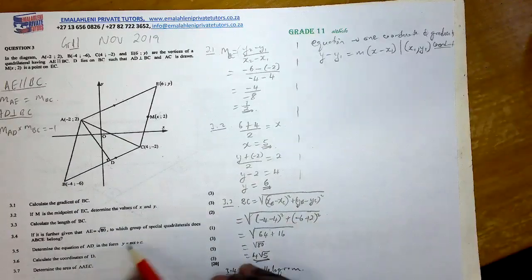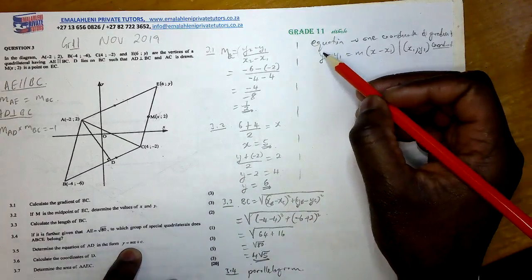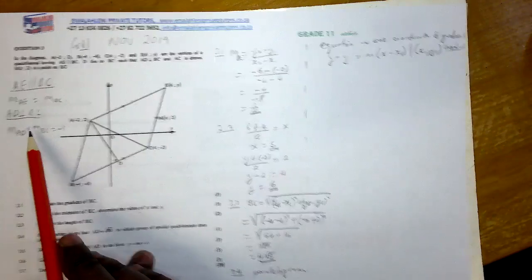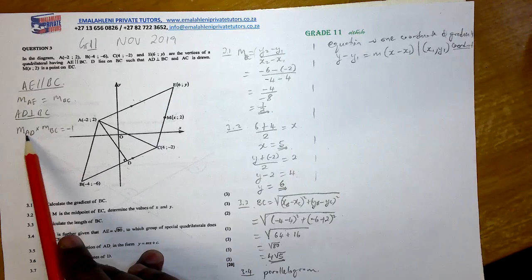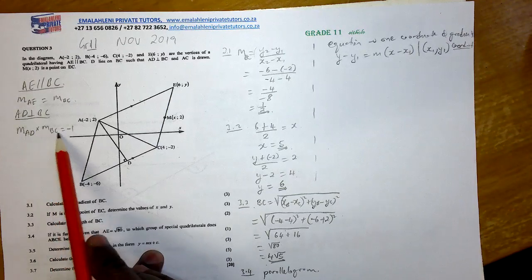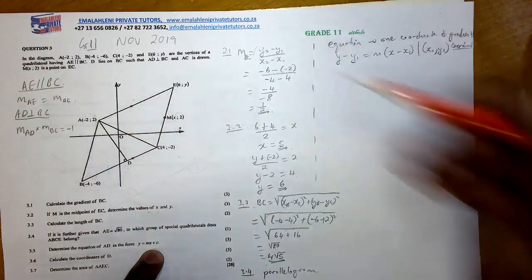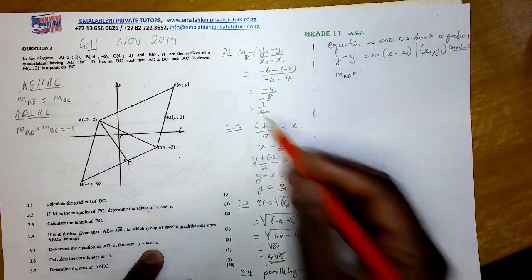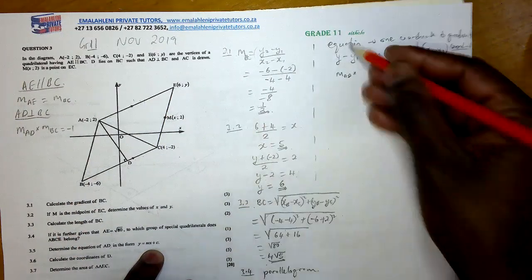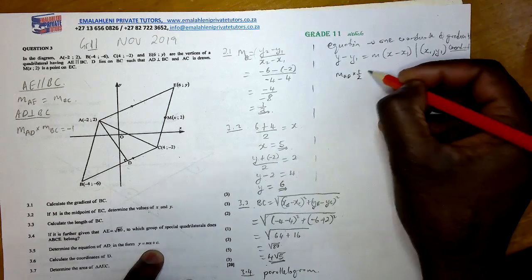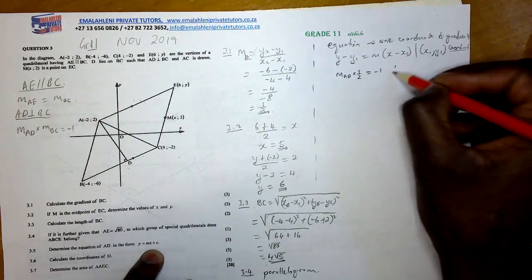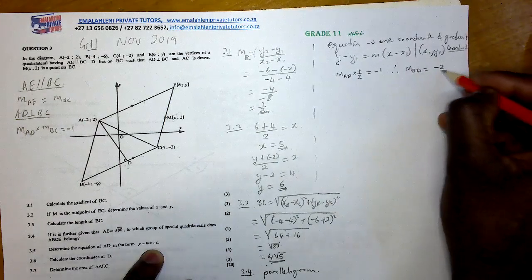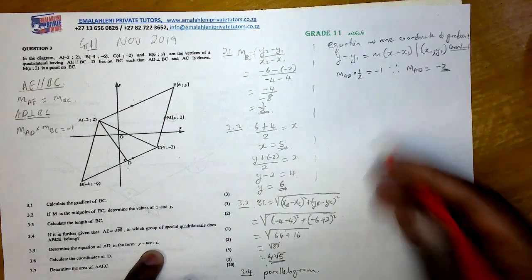Now, what do we need to do here? We know that for AD, we have got A as our coordinate, but we don't have the gradient. But let's come back to what I've indicated earlier. What did I say here? We said MAD times MBC must give us -1. So we know that the gradient of AD times half, which is the gradient of BC, must give us -1. Therefore, MAD we get as -2, because we take the 2 that side, it's going to be -2. That's how you get your gradient here.